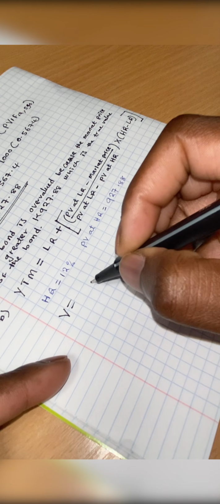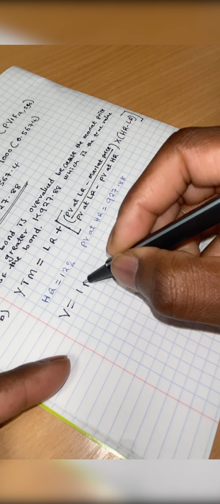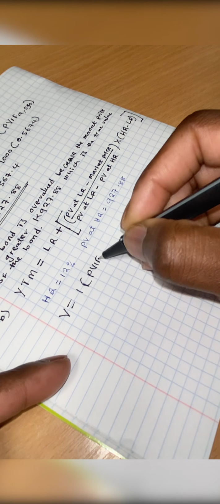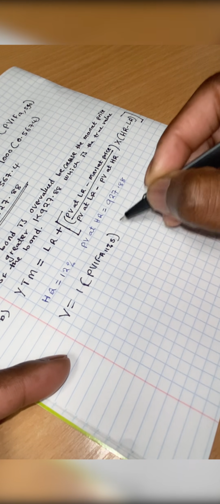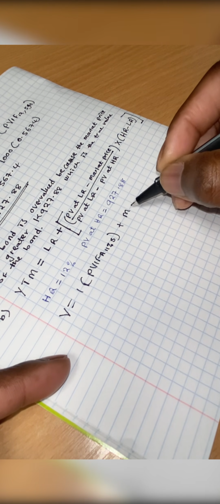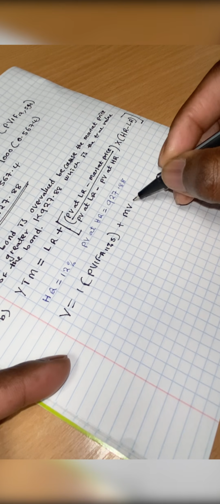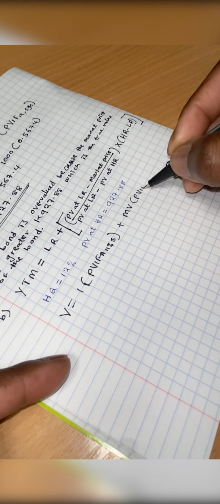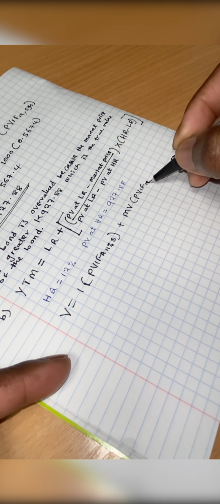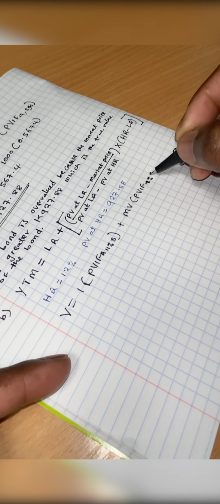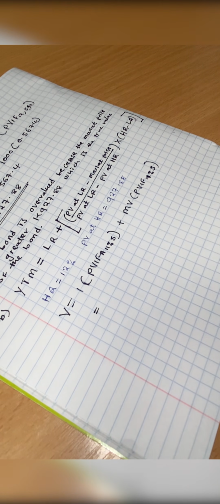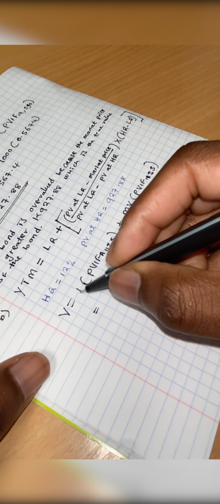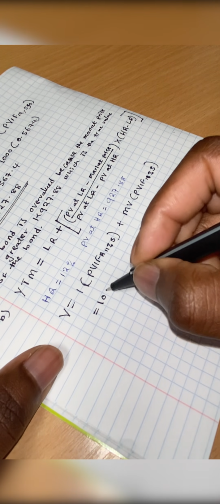What is the formula? The value of the bond is the present value interest factor annuity at 11% for 5 years, plus the maturity value times the present value interest factor at 11% for 5 years. The coupon payment here is 100.